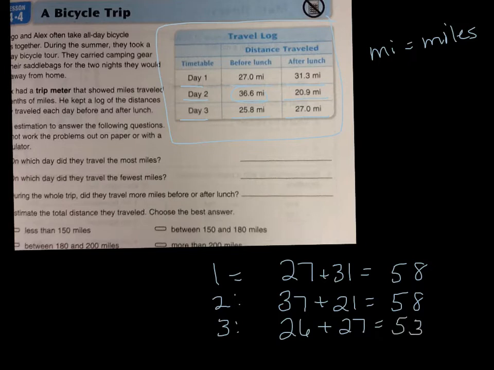So if they asked us which day did we travel the most miles, what could we say? It looks like there's a tie between day 1 and 2, but we know with day 1, we rounded this number down a little bit. Day 2, we rounded both of our numbers up. So the day that we actually traveled the most miles is going to have to be day 1.